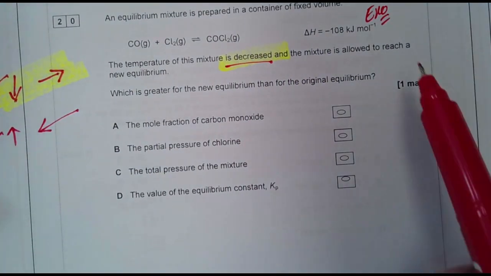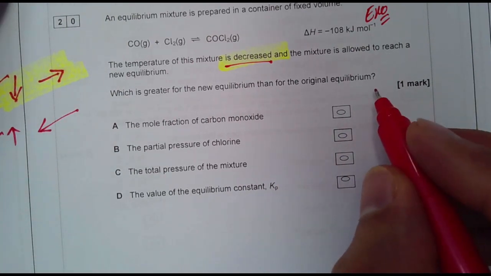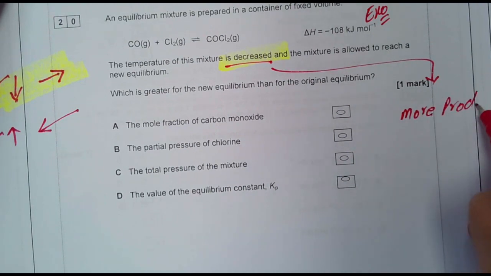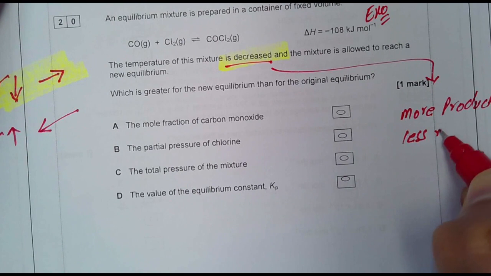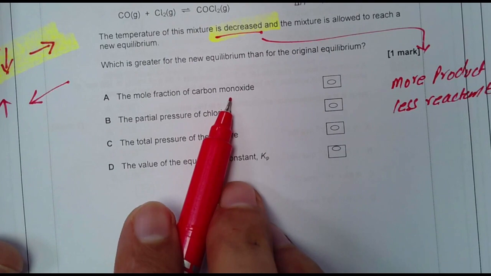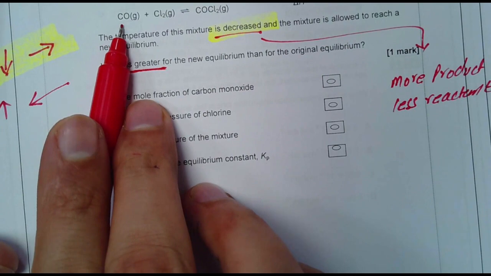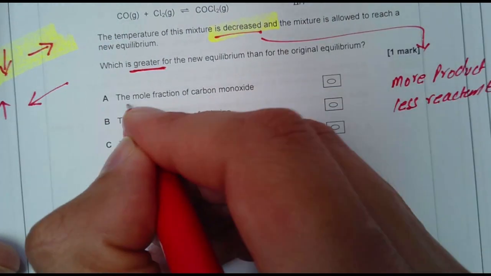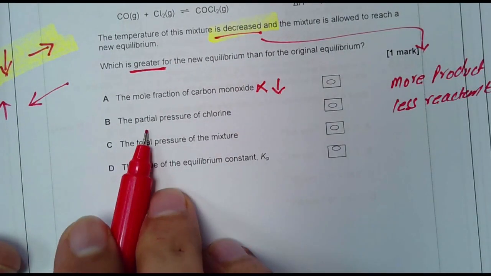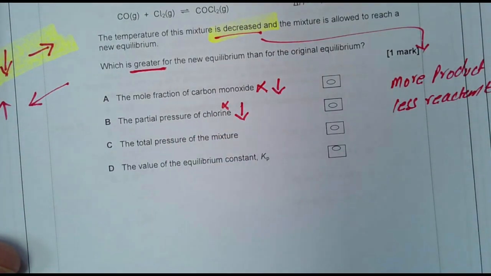The mixture is allowed to reach a new equilibrium, which is greater for the new equilibrium than the original mixture. So decrease means what? More product and less reactants. Does that make sense? The mole fraction of carbon monoxide is greater. I've got less of this now. So this is wrong, right? It won't go up, it will go down. The partial pressure of chlorine, again, it will go down. This is wrong. Why? Because we have less chlorine.